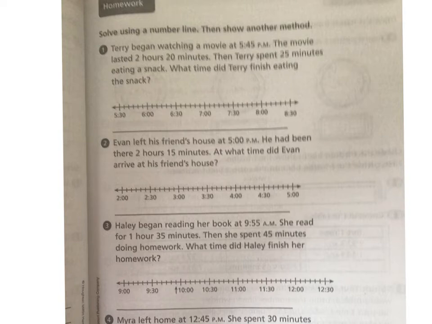So let's start with number 1. Terry began watching a movie at 5:45 p.m. Please underline that. The movie lasted 2 hours and 20 minutes. Then Terry spent 25 minutes eating a snack. What time did Terry finish eating the snack?